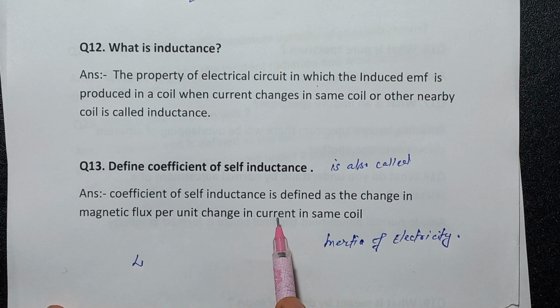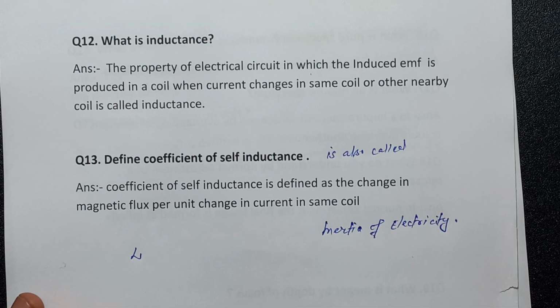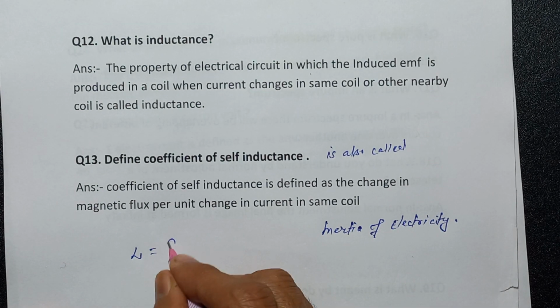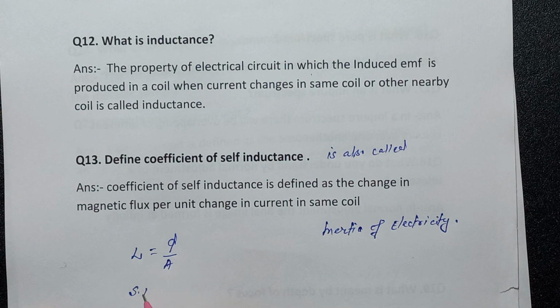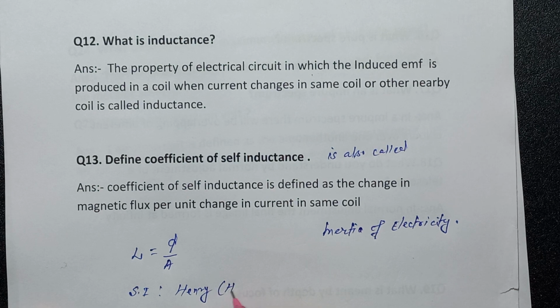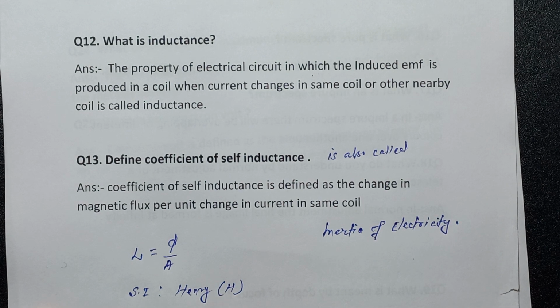That is, coefficient of self-inductance is defined as the change in magnetic flux per unit change in current in the same coil. As we know that L is equal to magnetic flux per unit current, that is phi by I. Its SI unit is Henry, represented by symbol H. Also we know the relation: induced EMF is equal to L dI by dt.